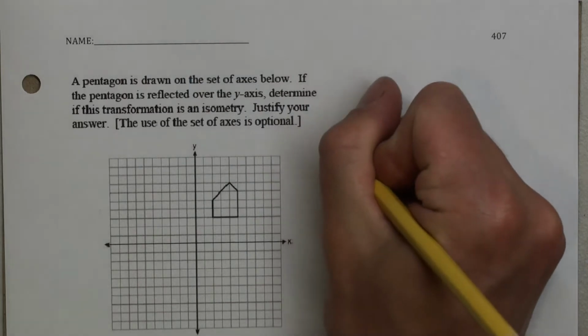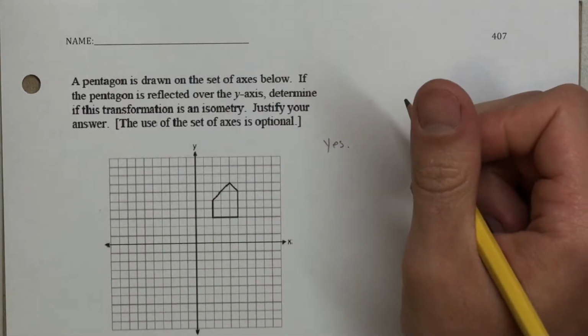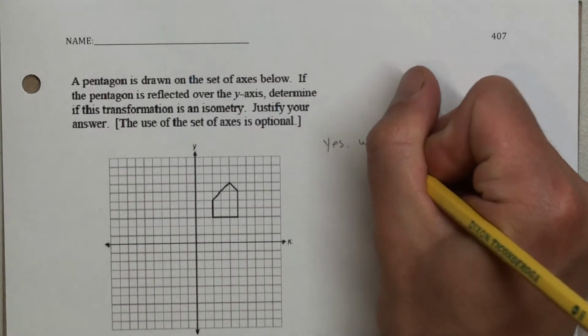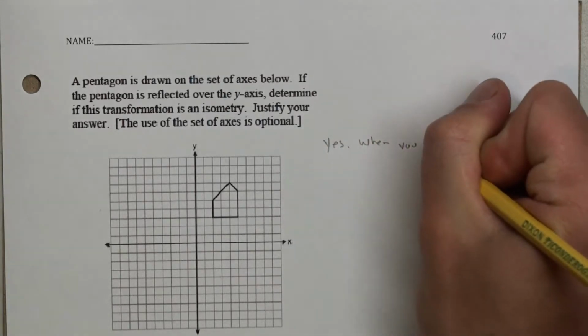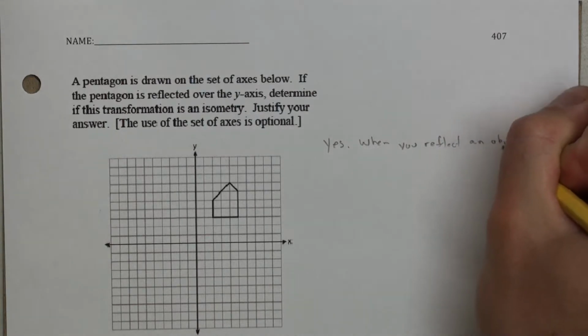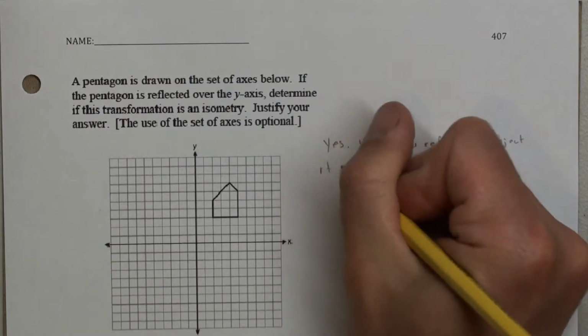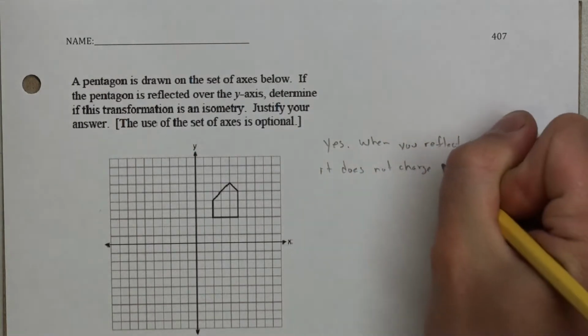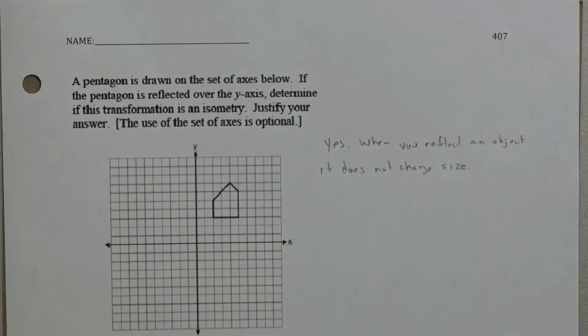We would say yes. When you reflect an object, it does not change size.